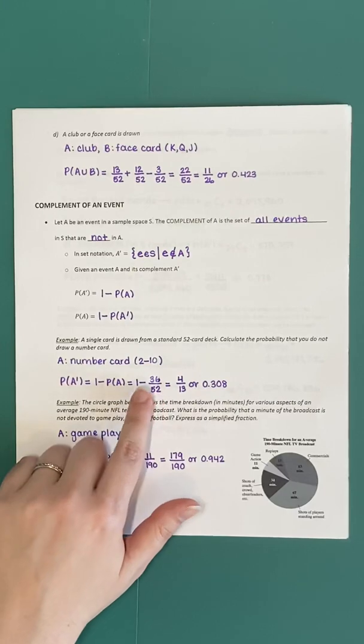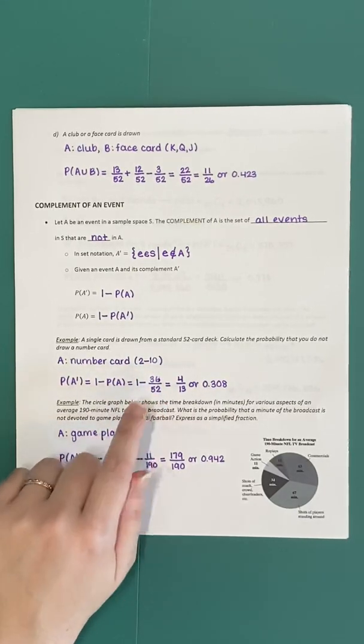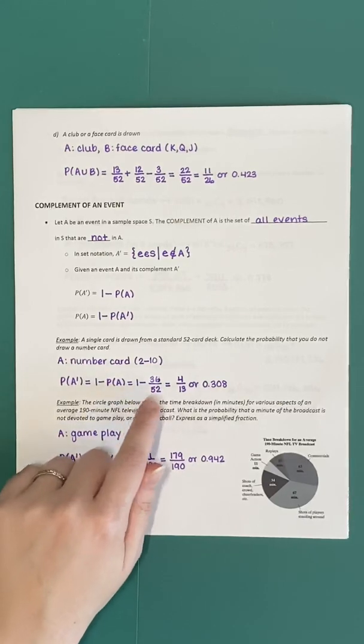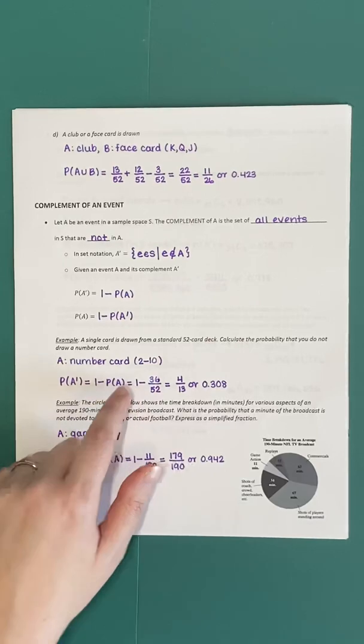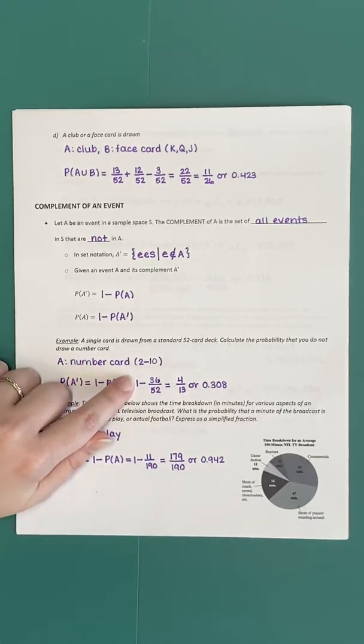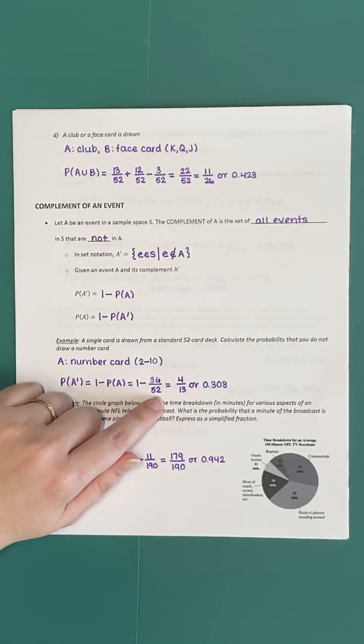Now this particular subtraction, you can just do in your calculator if you want. Technically speaking, you have to have a common denominator to add or subtract fractions. How would you do this by hand? Well, if you were to take 1 and rewrite 1 as a number with a denominator of 52, what would that look like?